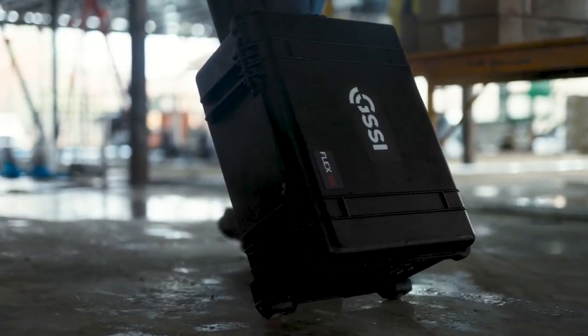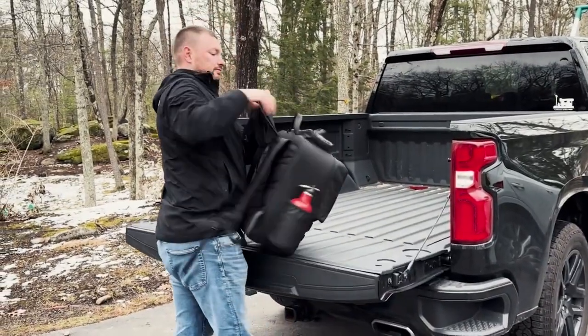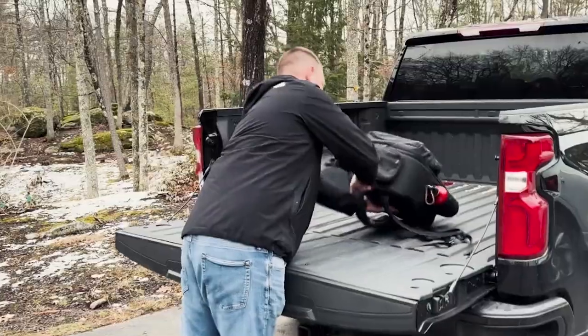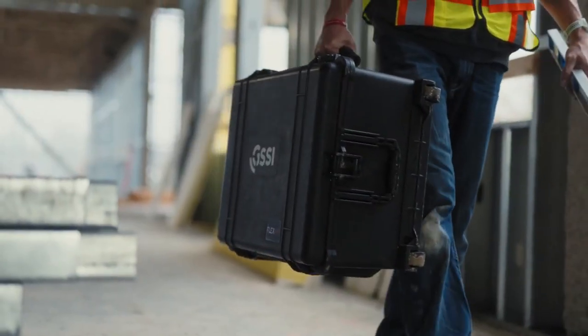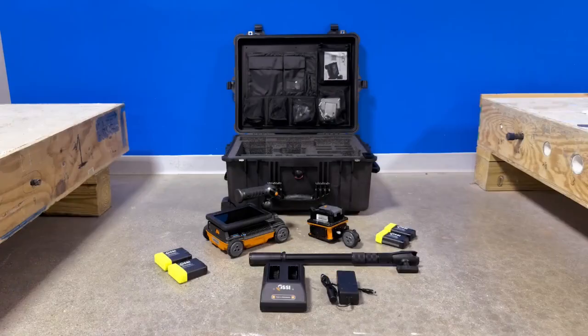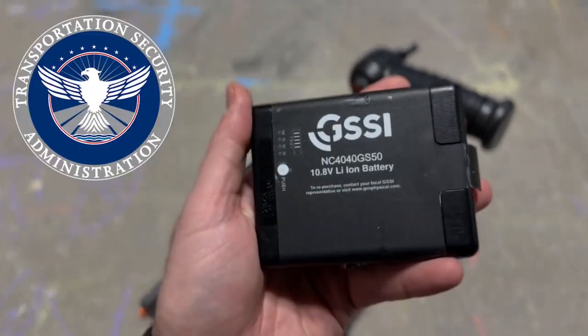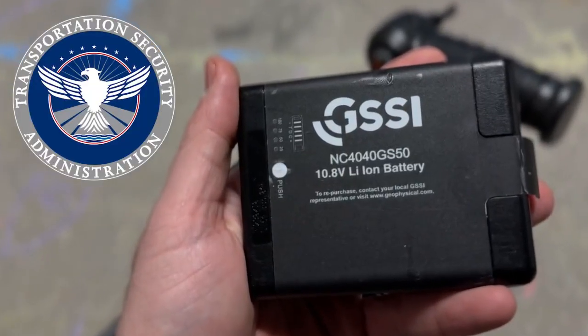The Flex is available with 2 options for carrying your system: a convenient hard-shell backpack with room enough for your system and accessories, and a rugged wheeled Pelican case. Inside every kit are 2 lithium-ion, field-replaceable batteries, so you can work all day without interruptions. These industrial-grade batteries are commercially available and meet the latest airline safety regulations.